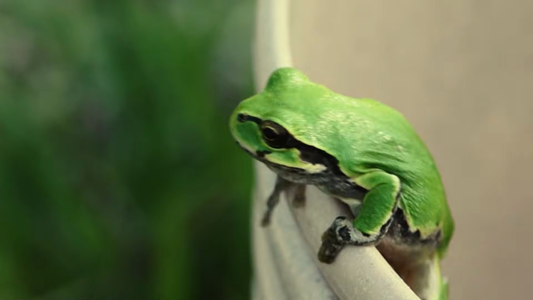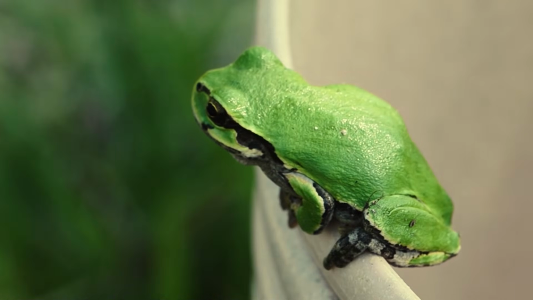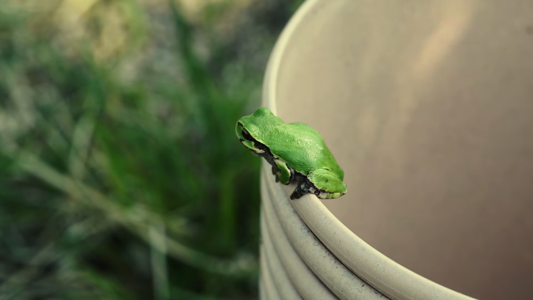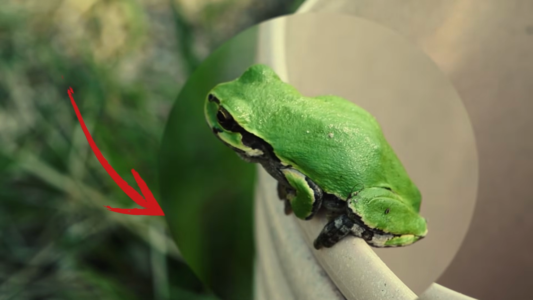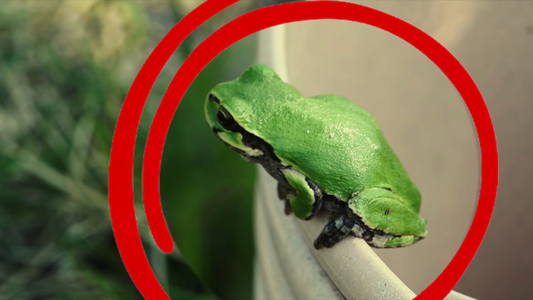Most people will zoom like this, but sometimes you only want to zoom one part of the shot. In DaVinci Resolve, you can do that without zooming the whole frame, and here is the fastest and easiest way to do it. This is the effect we're making, only this part zooms in while the rest stays the same.